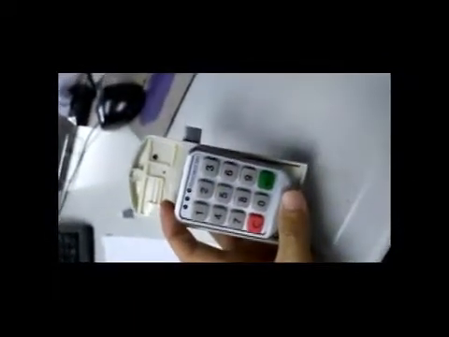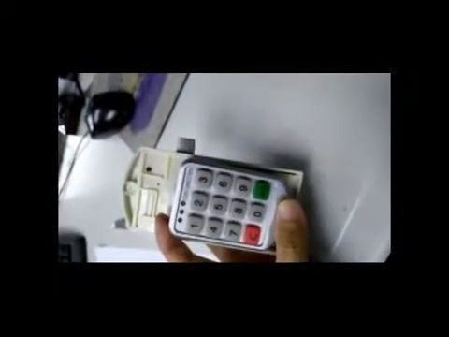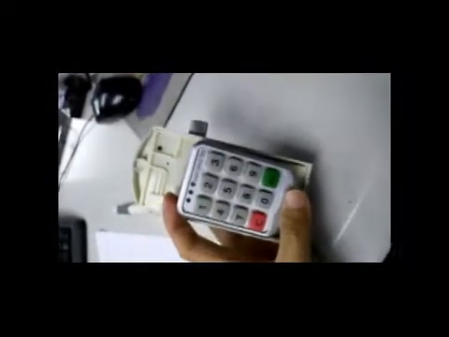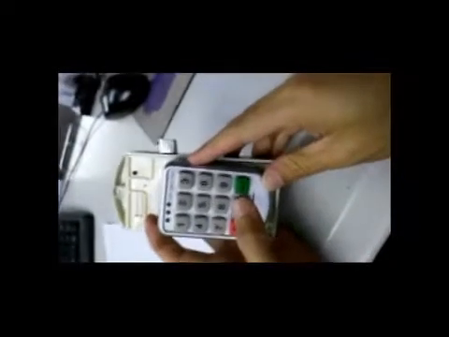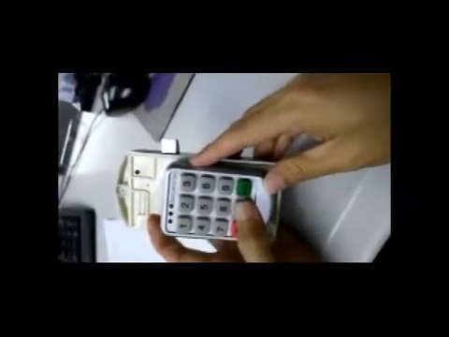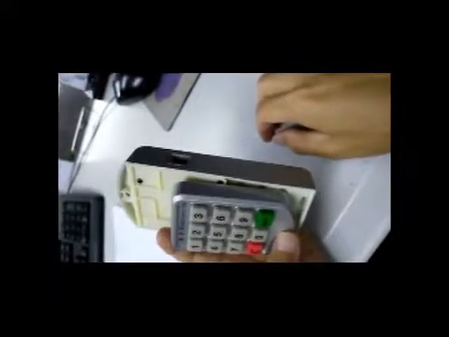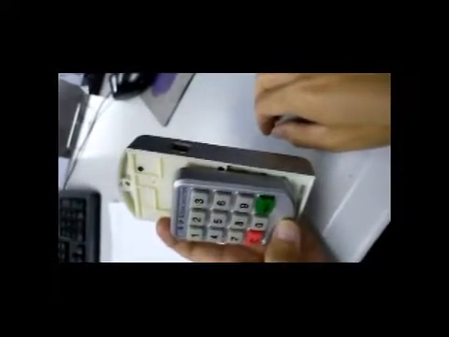The original default setting for admin code is 8 zeros, 00000000, totally 8 zeros. And the default user code is 4 ones. And here we're showing you typing 80 in green button, then the green light lit, then the lock retracts.